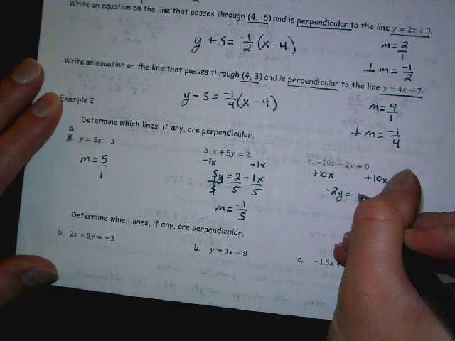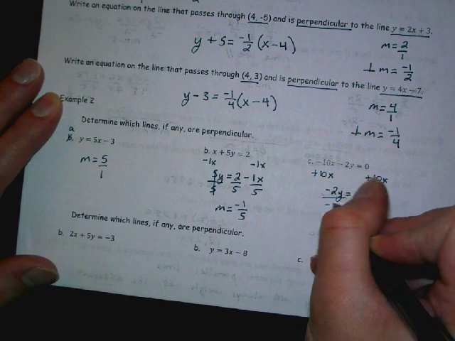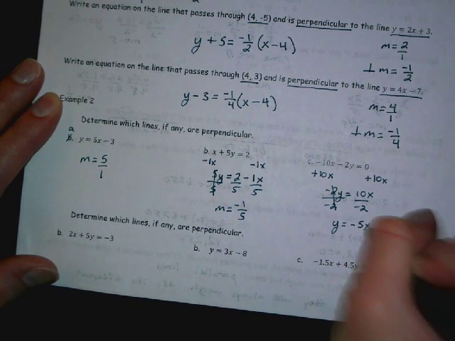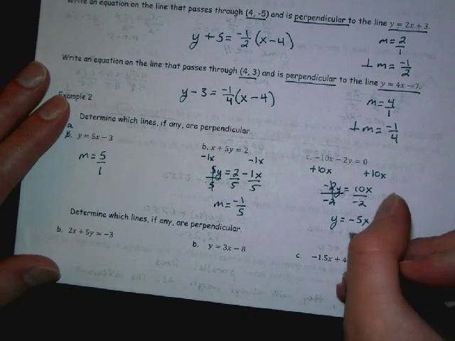So move your 10x over. So we're going to add 10x. So you get negative 2y equals 10x, and then divide by negative 2.